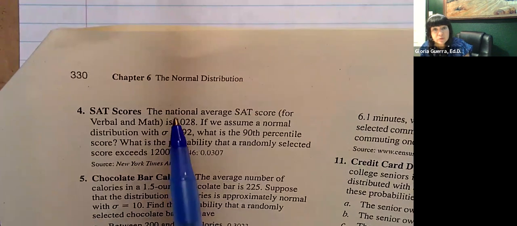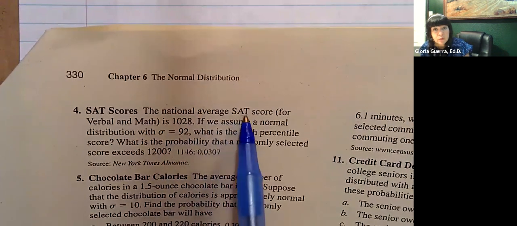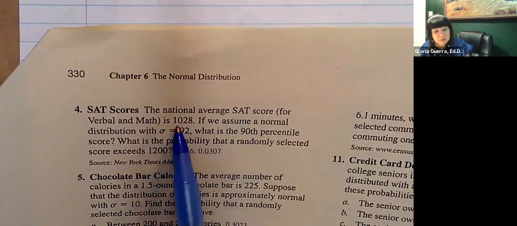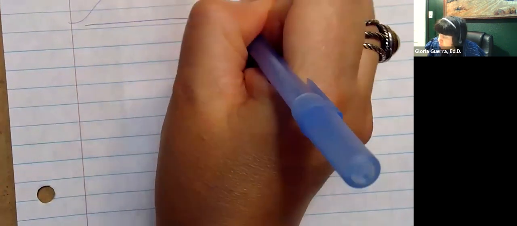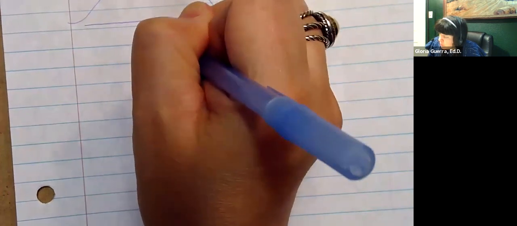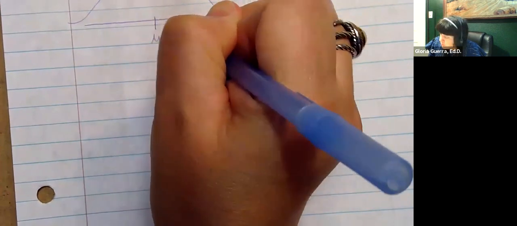The national average SAT score for the verbal and math is 1,028. Okay, so with that average, that means you can draw this here. And your mean is 1,028.